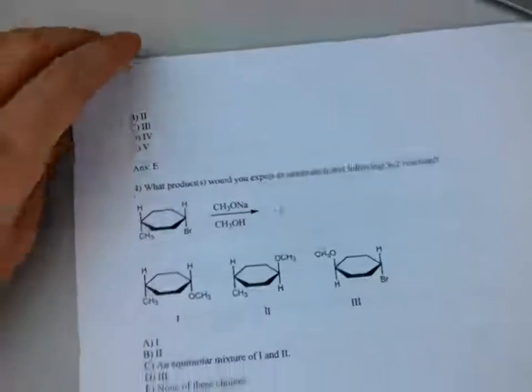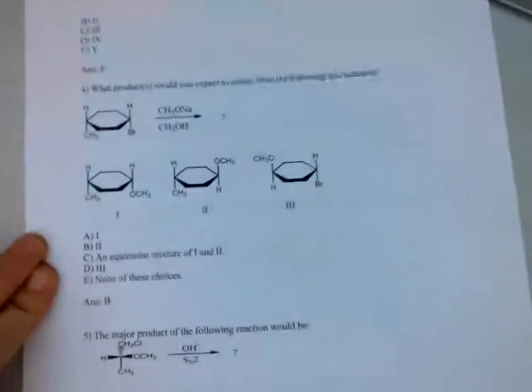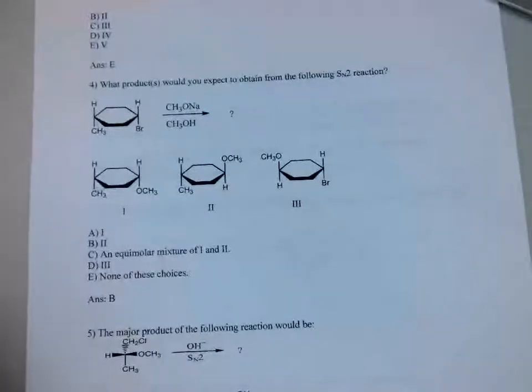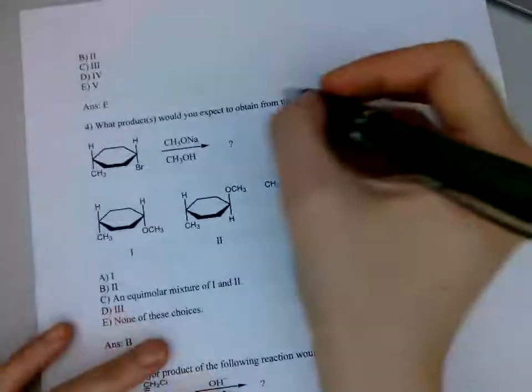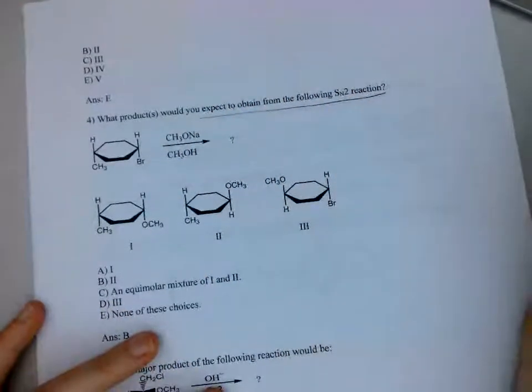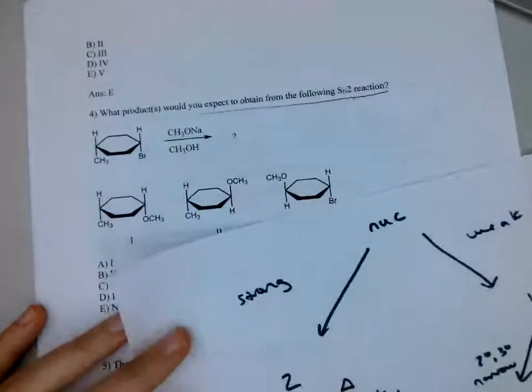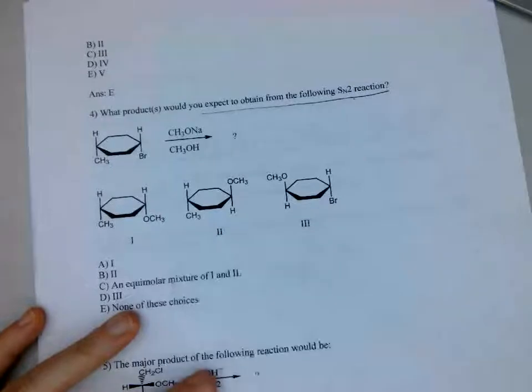For the next question 4. Let me flip to it in my notes just to make sure. So for question 4, it's asking, what would you expect to obtain from the following SN2 reaction? So it's telling you it's SN2. You don't have to go through this. If you want to, just to check yourself, you always can.